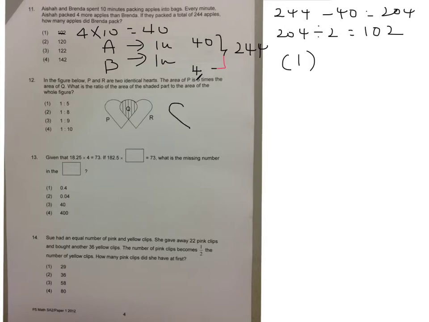Okay, so I have a heart with 1 part shaded. Alright, and this is actually 4 times, that makes it 4 units. Whereas here will be 1 unit. Alright, and then we have another heart. Okay, and here is also 4 units.